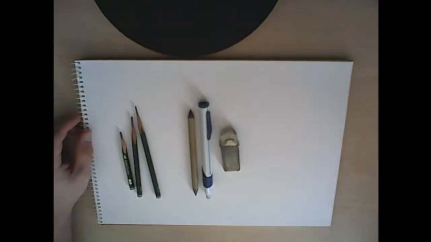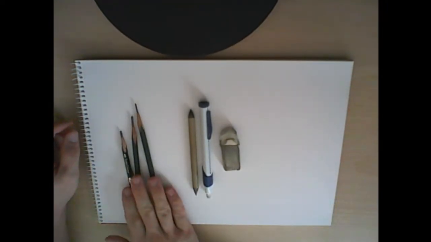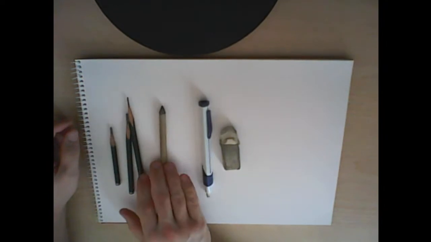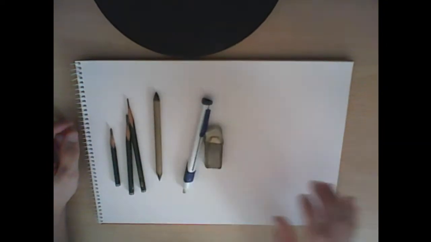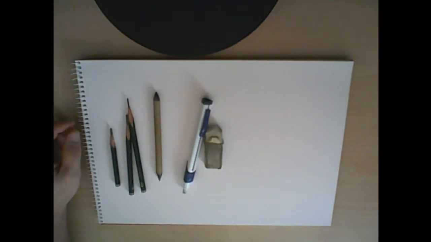I'll draw a little scene today using a variety of pencils, a smudging tool, and some erasers. So, without further ado, let's go right into it. Put all this away. All right.